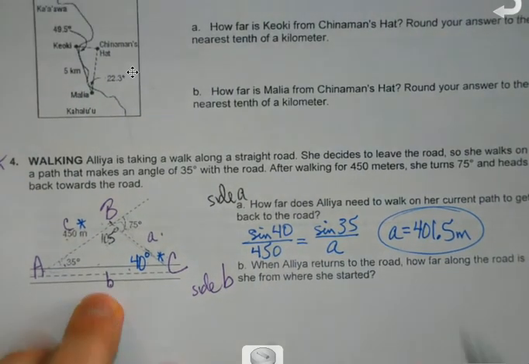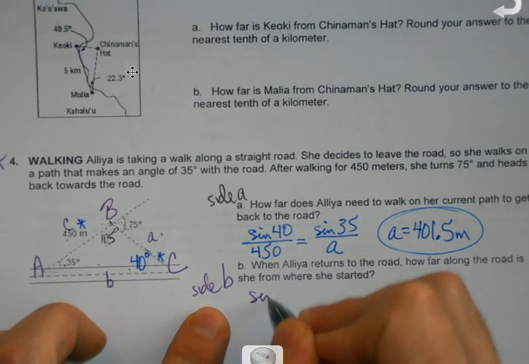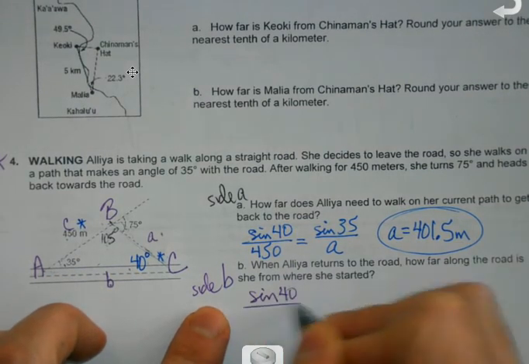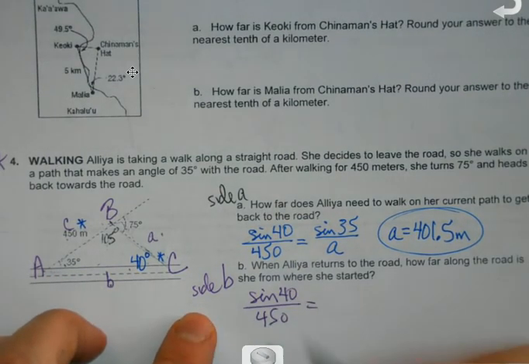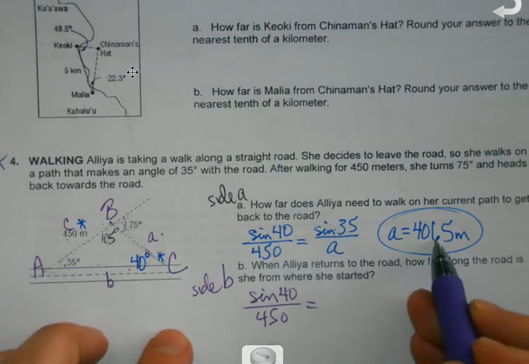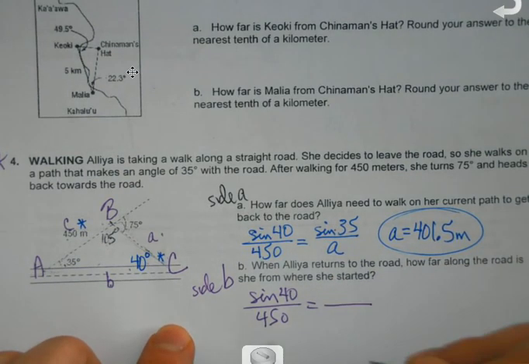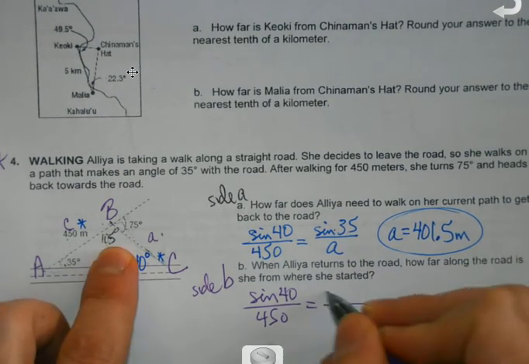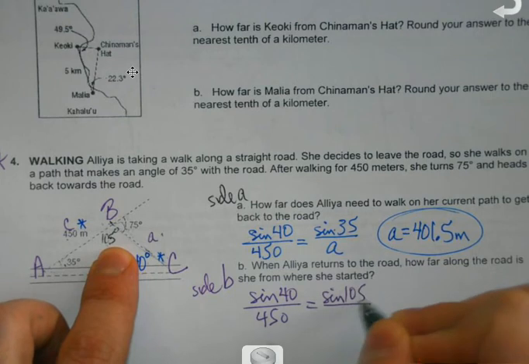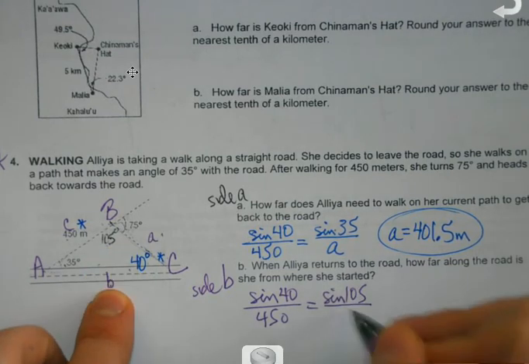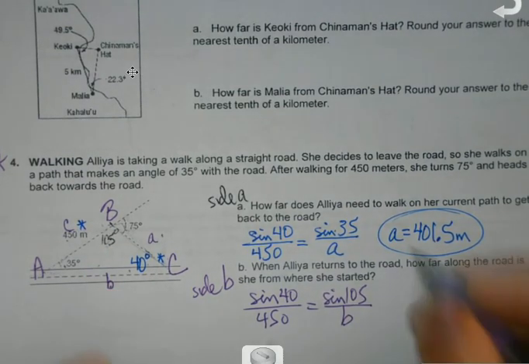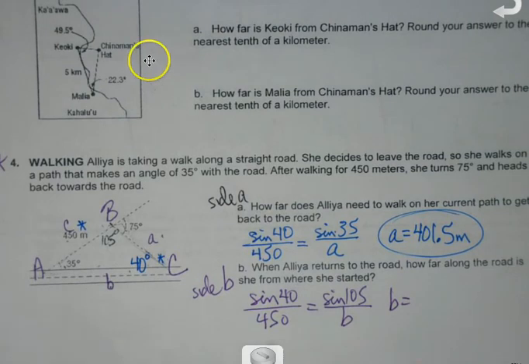So I'm like, okay, well, I already know I can use law of sines. So the sine of 40 over 450, or I could do sine of 35 over this. I know the angle. Angle B is 105. I'm trying to find the side, so it sets up exactly the same way as part A did.